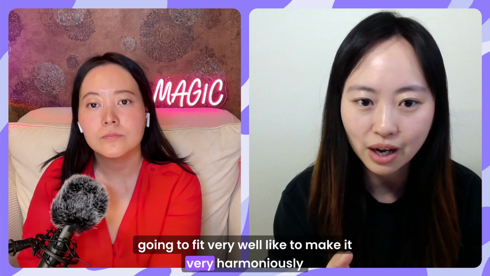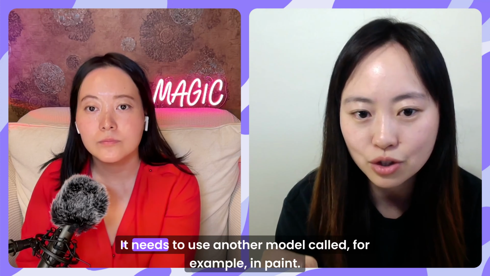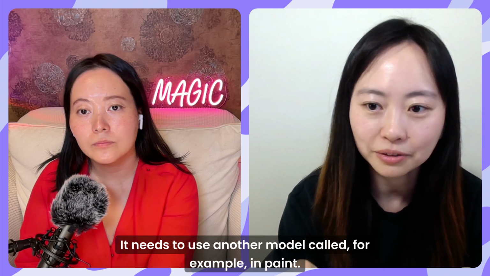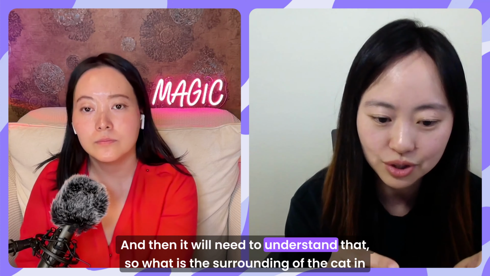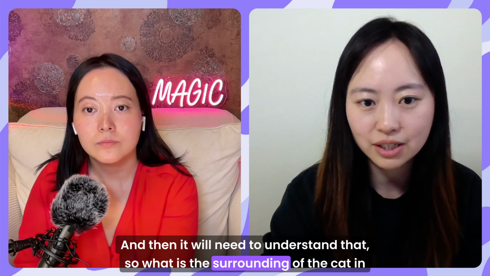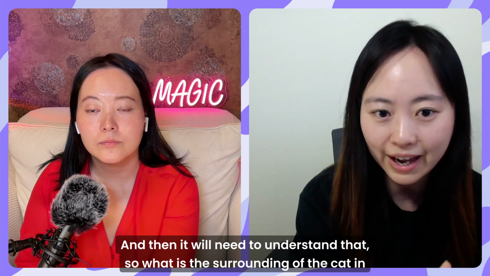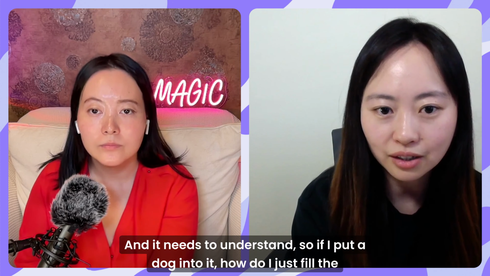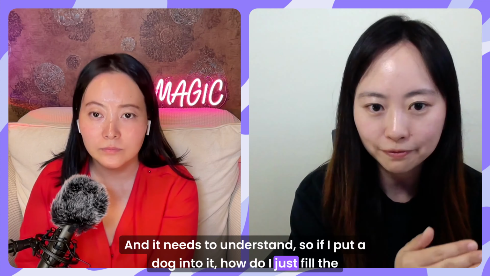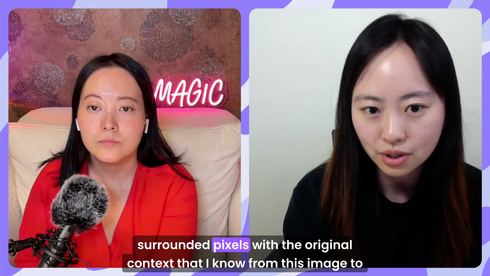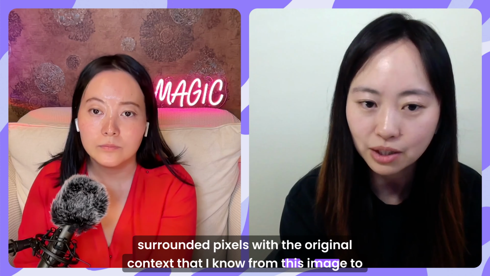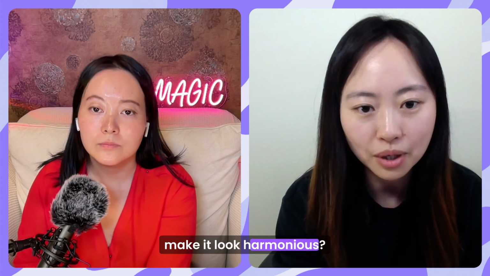To make it harmonious, it needs to use another model called, for example, inpaint. It needs to understand what the surrounding of the cat is in the original image, and how to fill the surrounding pixels with the original context that I know from this image to make it look harmonious.